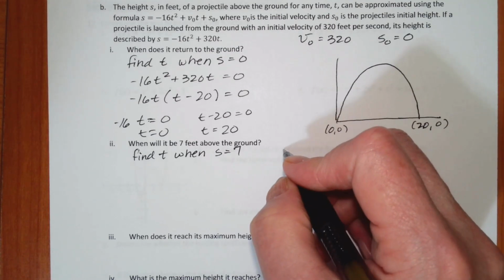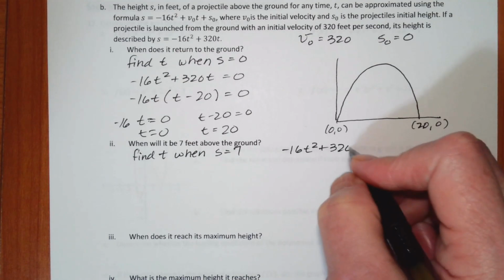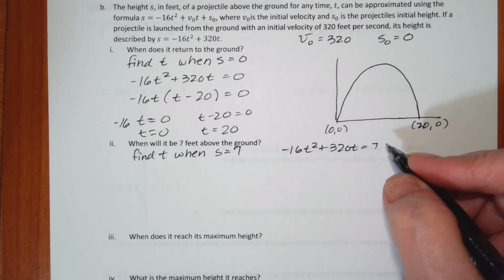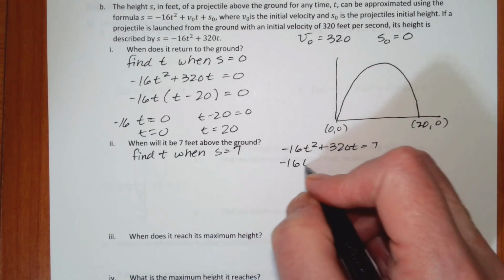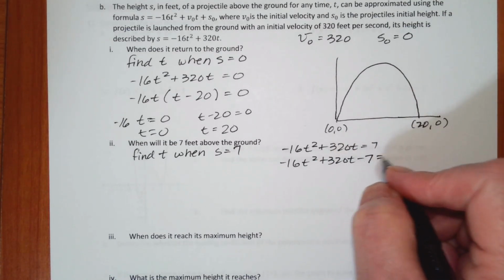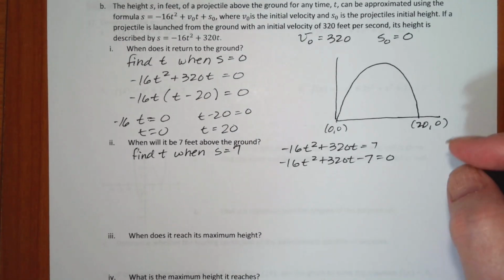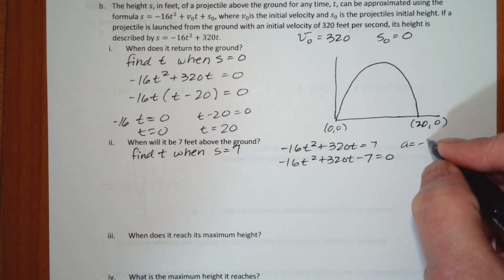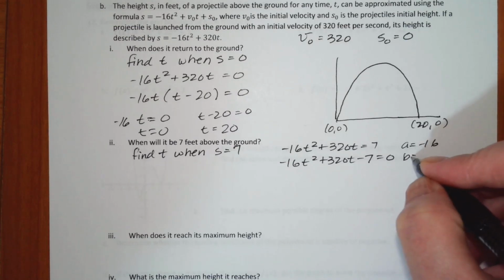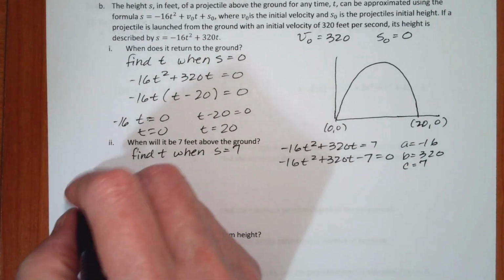So that gives us negative 16t squared plus 320t is equal to 7, or negative 16t squared plus 320t minus 7 equals 0. Off the top of my head, I can't factor that, so I'm going straight to the quadratic formula. So a is -16, b is 320, and c is -7.